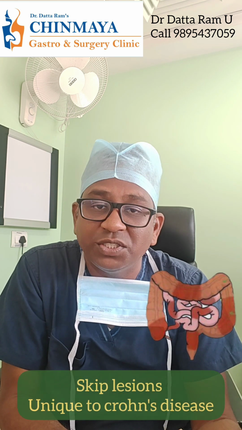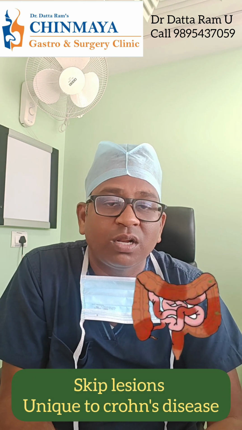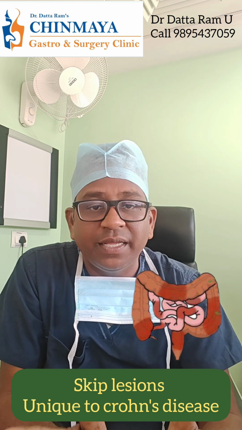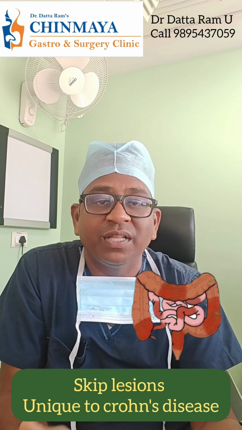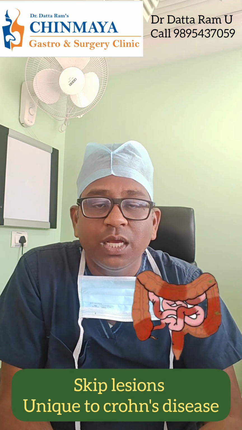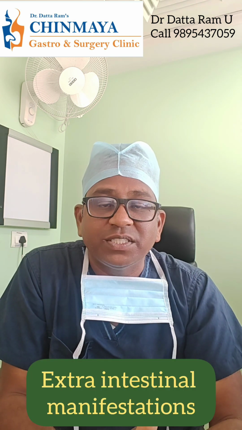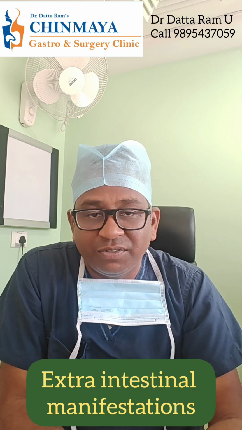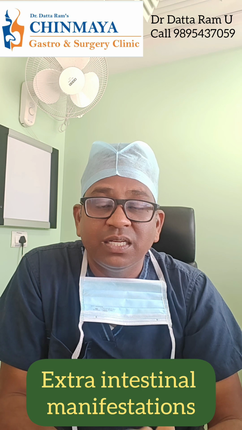Crohn's disease has one unique feature. It has skip lesions. That means the intestine is not affected in continuity. There are areas of normal intestine between the affected parts. This is very unique to Crohn's disease. Some patients have extra-intestinal manifestations. The disease can also affect organs other than the intestine, namely the skin, joints, and also the eyes. So these are called extra-intestinal manifestations of Crohn's disease.